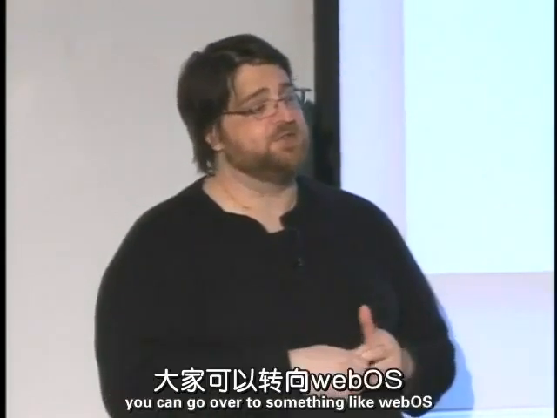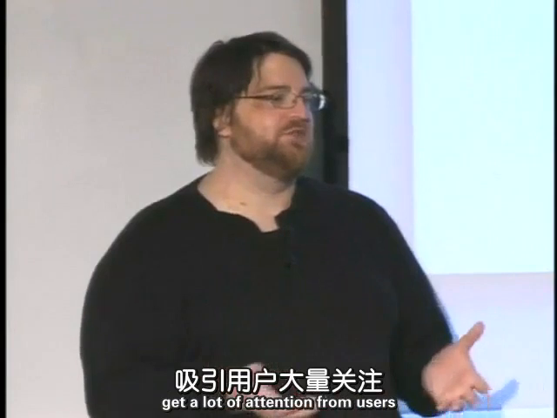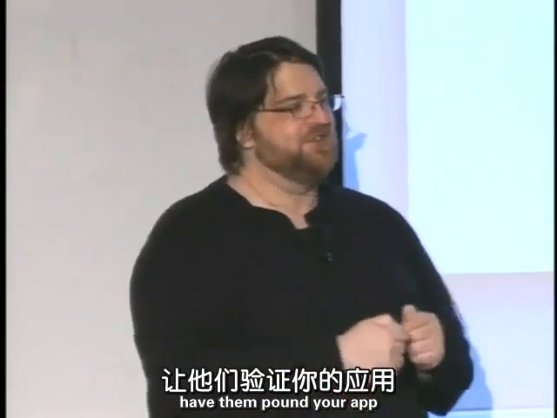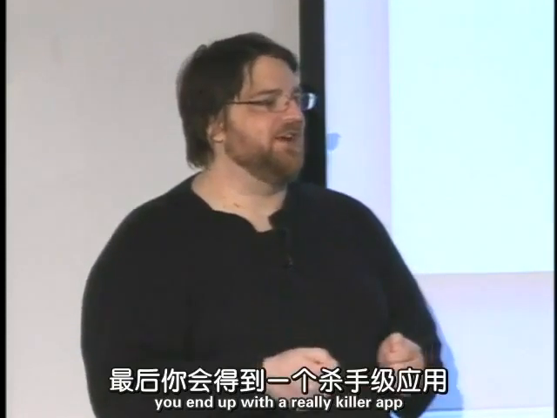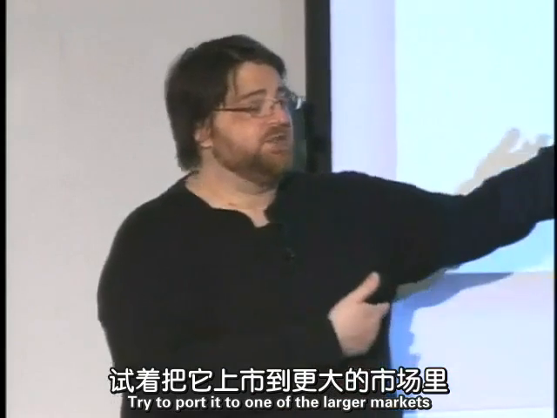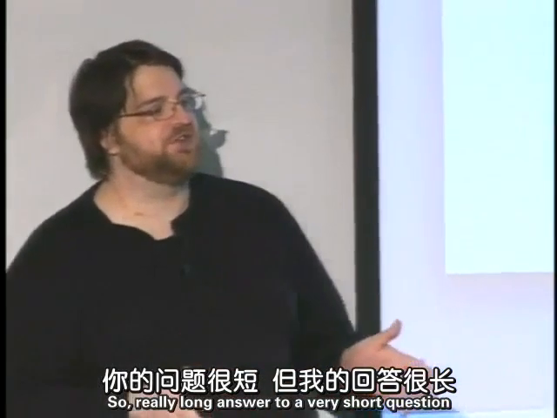And as a JavaScript developer, you can go the opposite approach. You can start with something like WebOS, get a lot of attention from users, have them just pound your app and send you lots of good feedback. You end up with a really killer app, and when you're happy with it after it's been in the market for a month or two, try to port it to some of the larger markets. So, really long answer to a very short question.